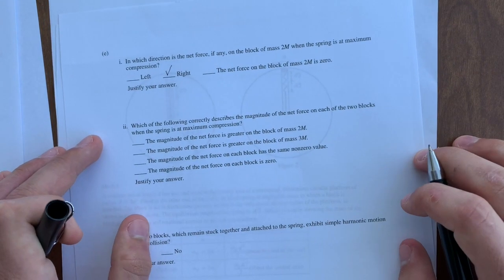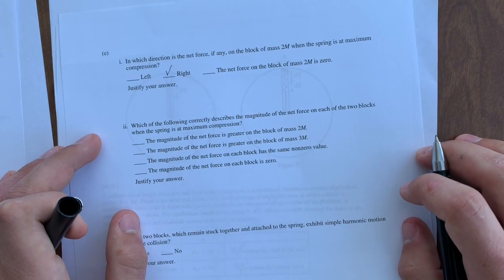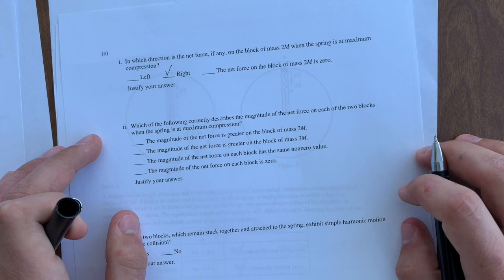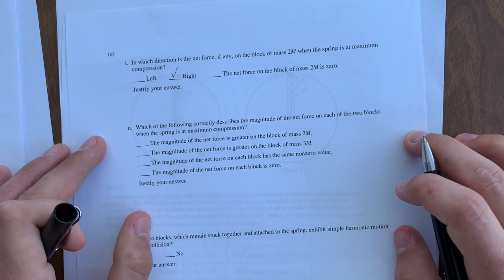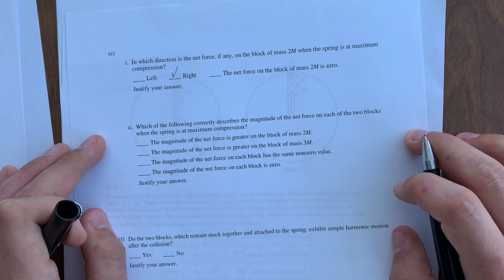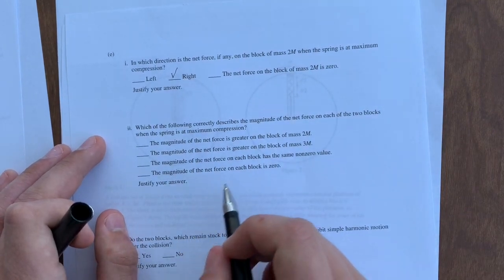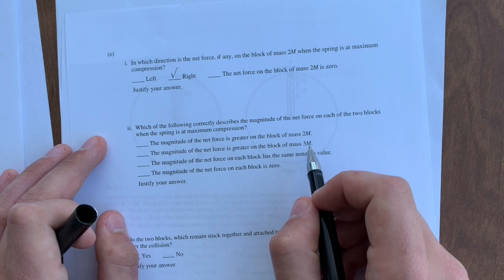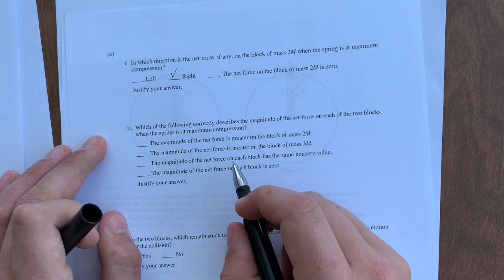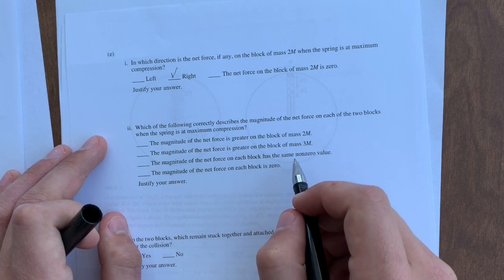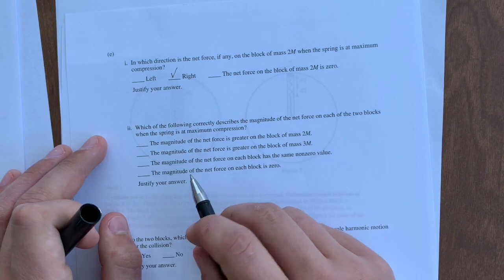Part 2. Which of the following correctly describes the magnitude of the net force on each of the two blocks when the spring is at maximum compression? The magnitude of the net force is greater on the block of mass 2m, the same thing but on the block of mass 3m, each block has the same non-zero value, or the net force on each block is 0.